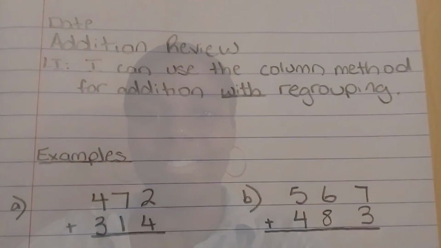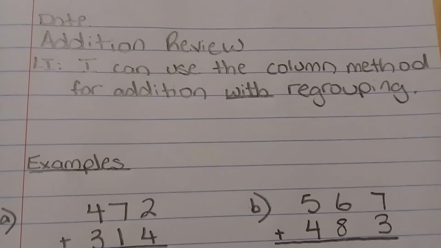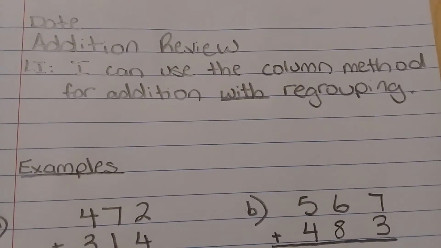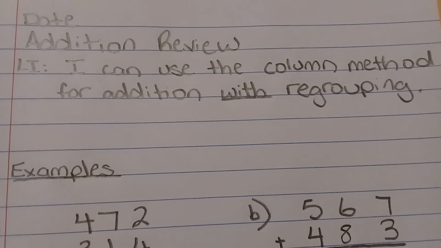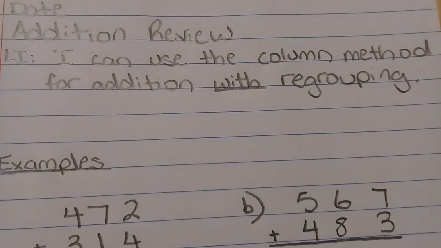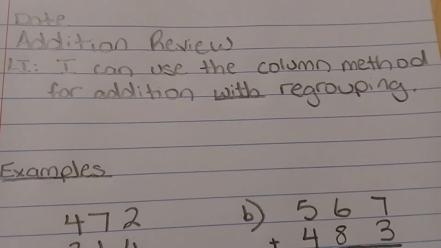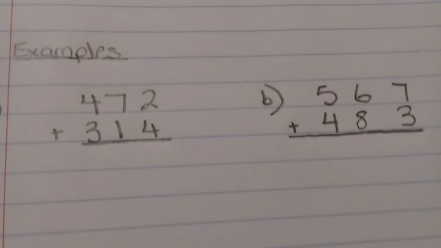Let's get started. So to begin, let's head up our books. We're doing addition review, the learning intention. I can use the column method for addition with regrouping. Now, regrouping is the same thing as exchanging or carrying over. It just means you've added up to more than 10 in one column, so you have to carry over to the next column. Once you have that copied into your book, you can pause here if you need to. Let's move on to 2 examples just to practice together.